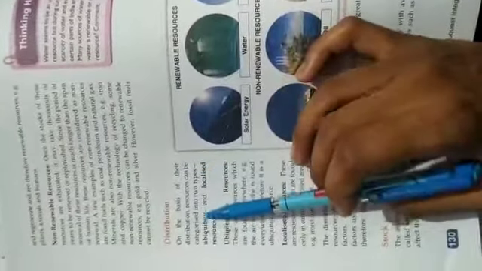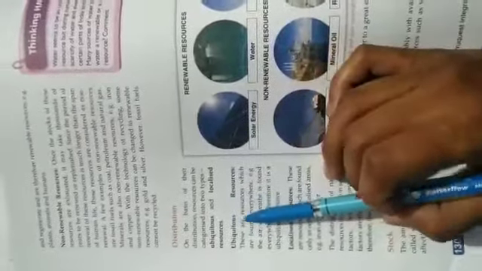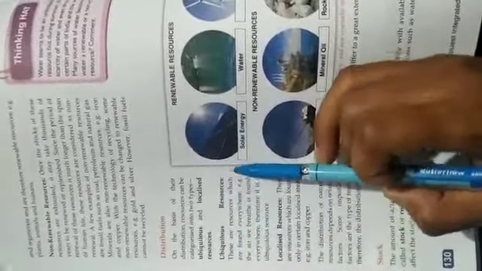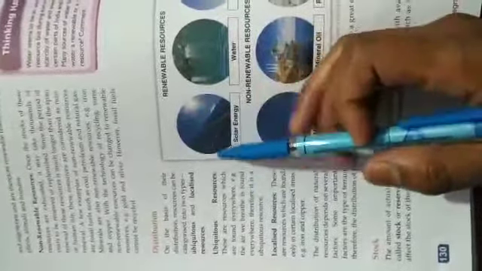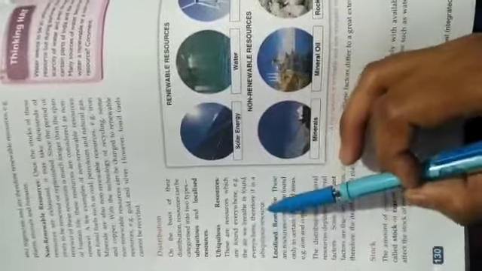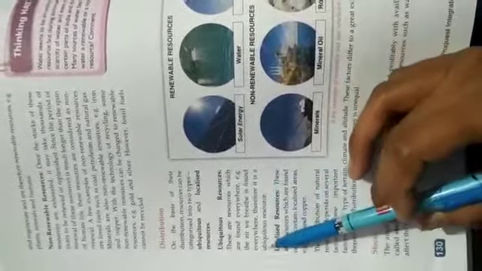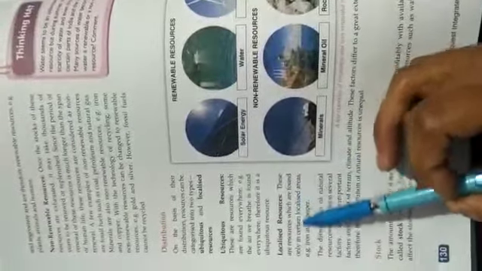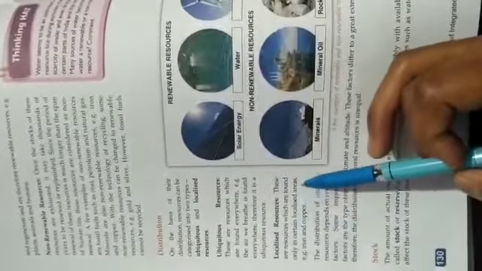Then next is distribution. On the basis of their distribution, resources can be categorized into two types: ubiquitous and localized resources. Ubiquitous resources, what are they? First we understand ubiquitous resources. These are resources which are found anywhere. For example, the air we breathe is found anywhere. Therefore, it is a ubiquitous resource.